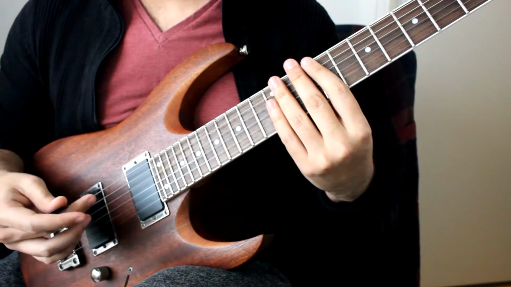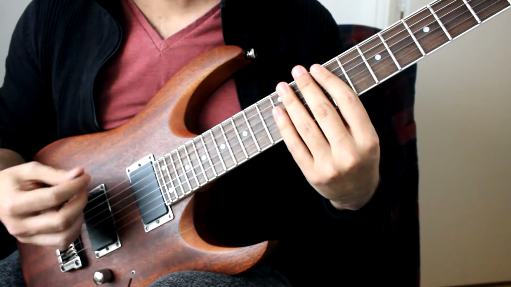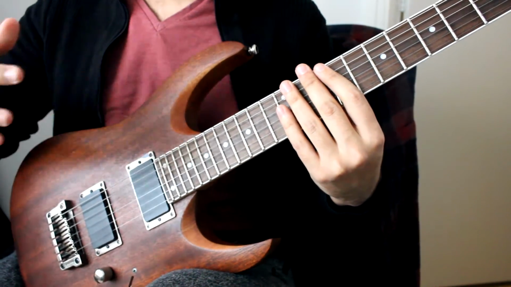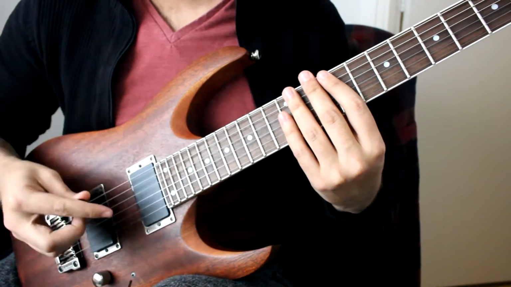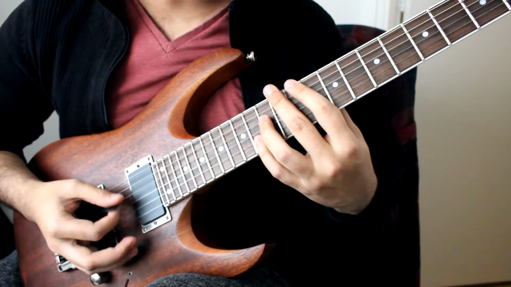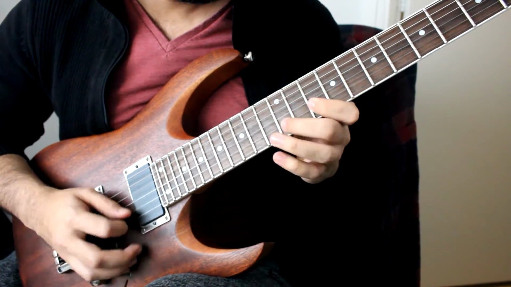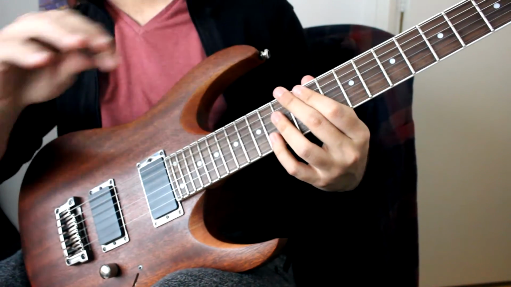And from there you're just practicing alternate picking. It's not as fast as you might think, it's actually very doable. And you're palm muting those first notes. Again, just adding that little flair to it.